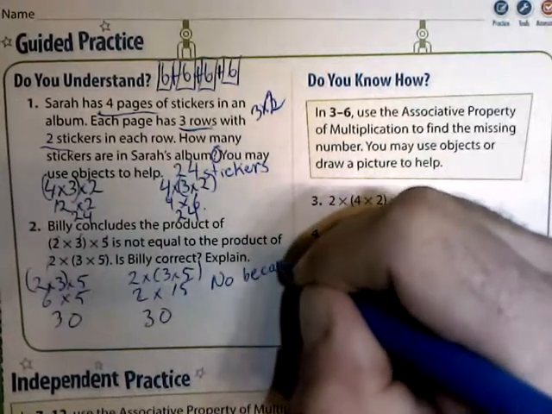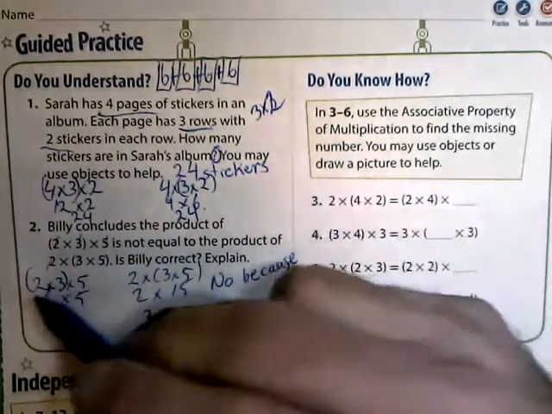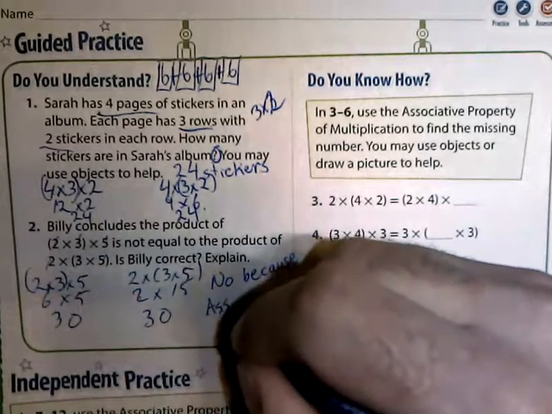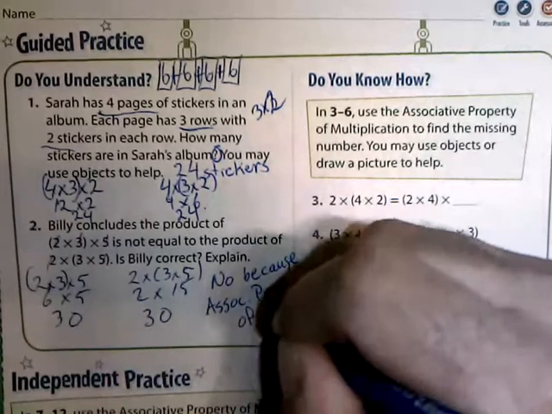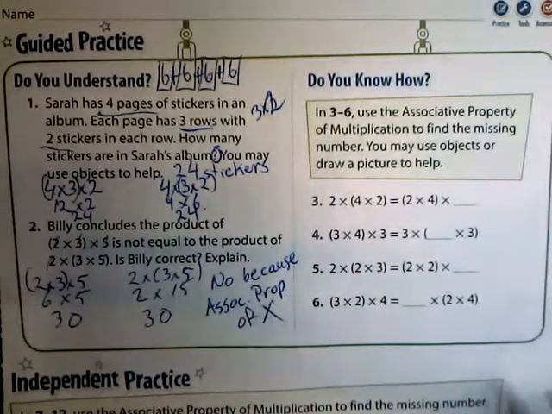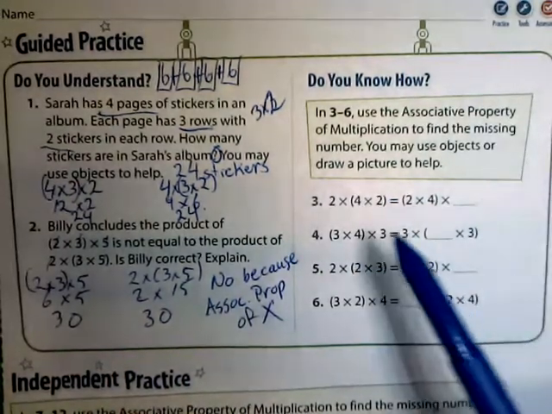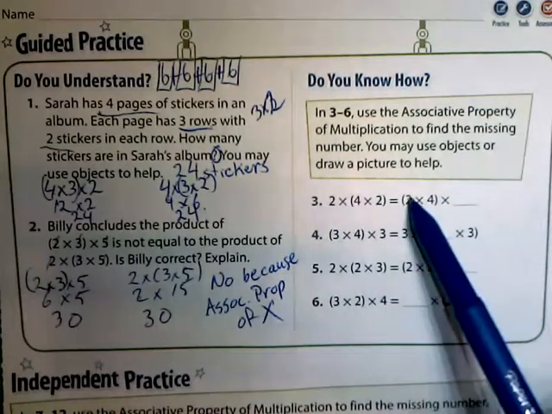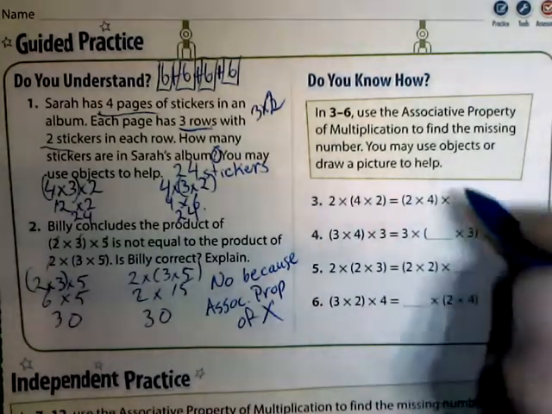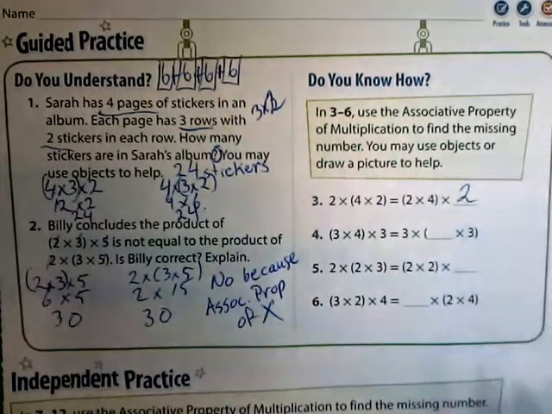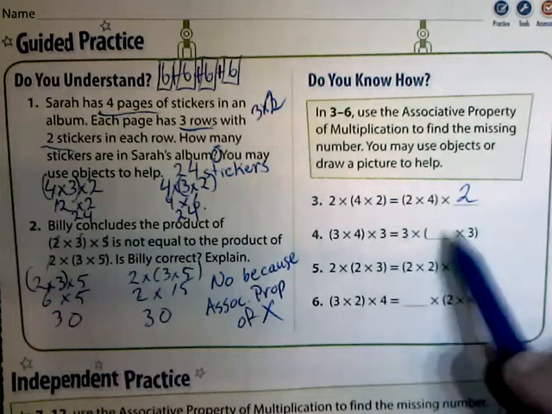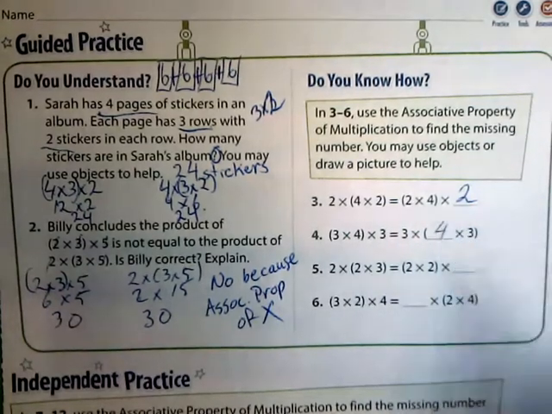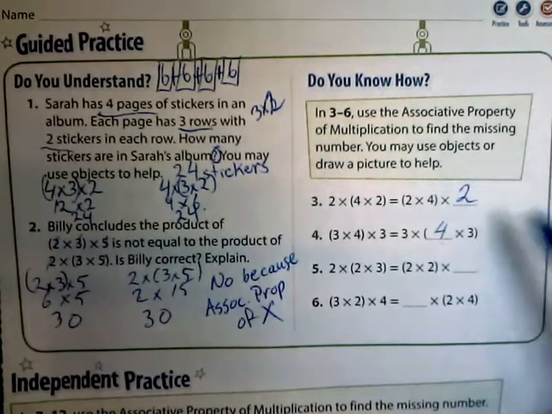Because what property allows us to group it in any order? The associative property of multiplication. And over here, this is just practice to keep it balanced. We have a 2 and a 2, a 4 and a 4. To keep it balanced, it needs a 2. We have a 3 and a 3, a 4, and remember, it has to be in the same order for associative property. You switch the order, you're going to go with the commutative property.